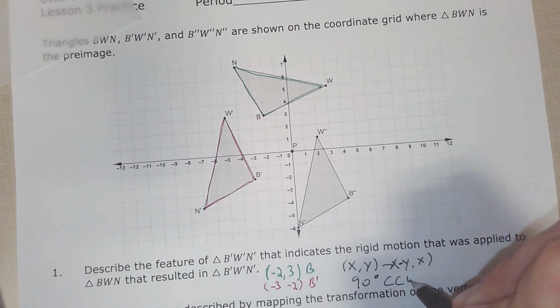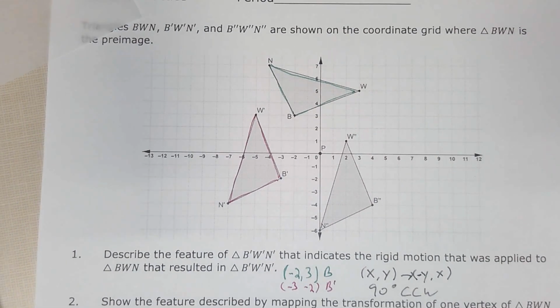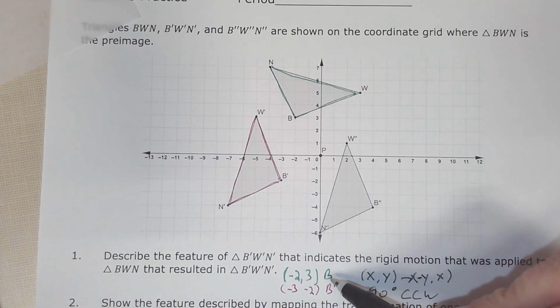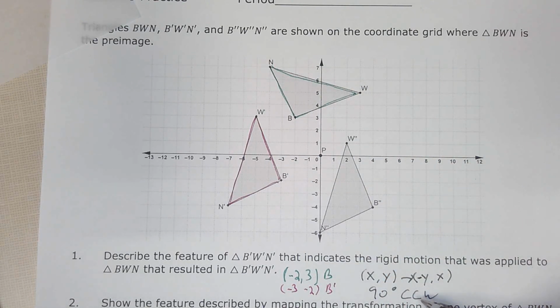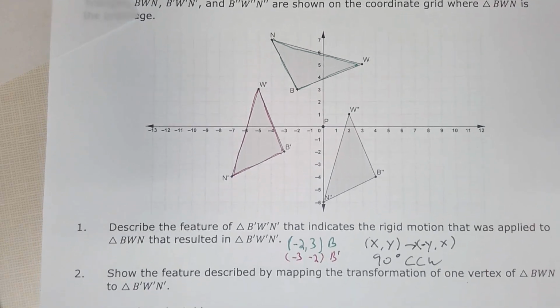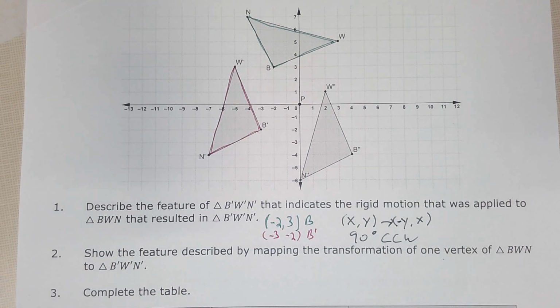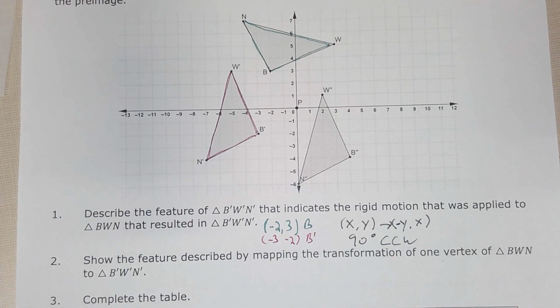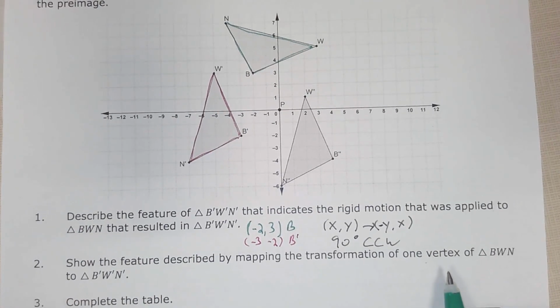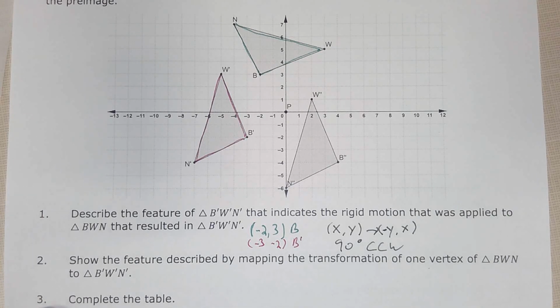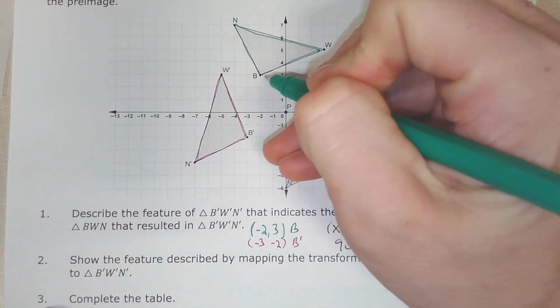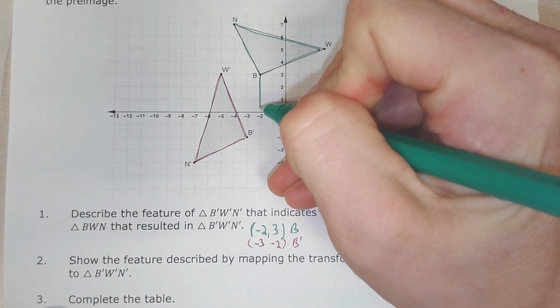So that's how I pulled these points off of the green triangle and these points off of the red triangle, and that became a 90-degree counterclockwise rotation. Okay, show the feature described by mapping information on BWN. I'll map one of the vertices, so I'll go ahead and map B onto B prime.